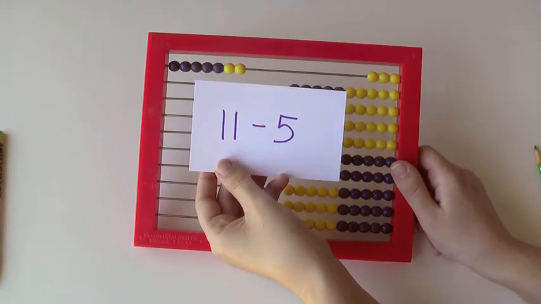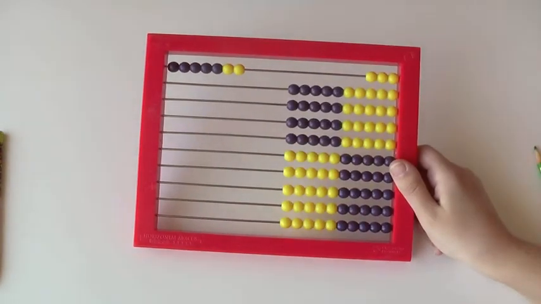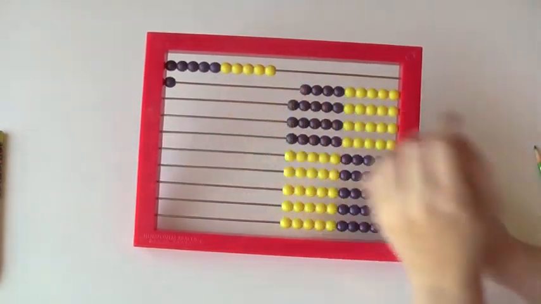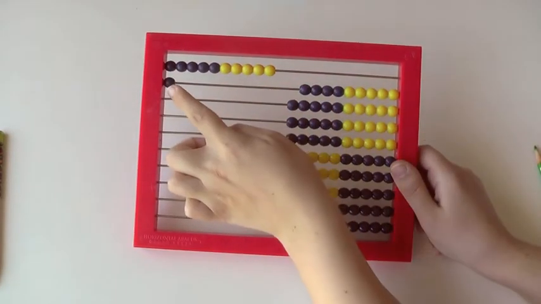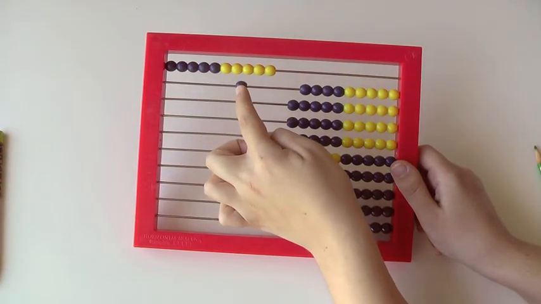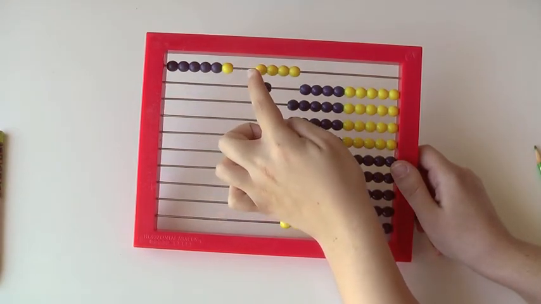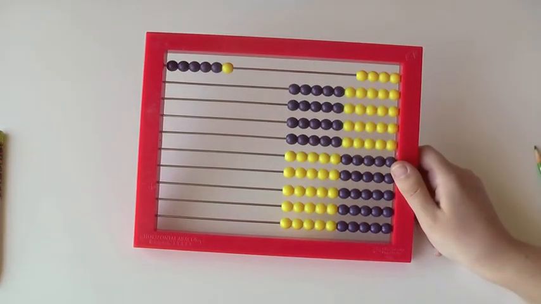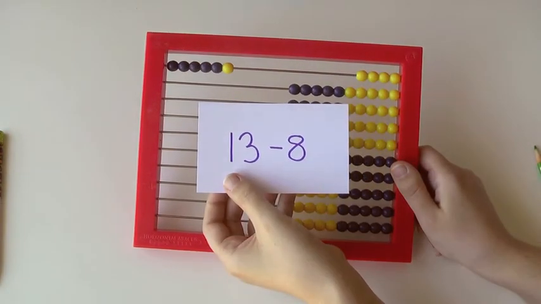11 minus 5. We'll start with 11. We're going to take away 5. First we take away 1 to get down to the 10, and then we need to take away 4 more. 10 minus 4 is 6. 13 minus 8.